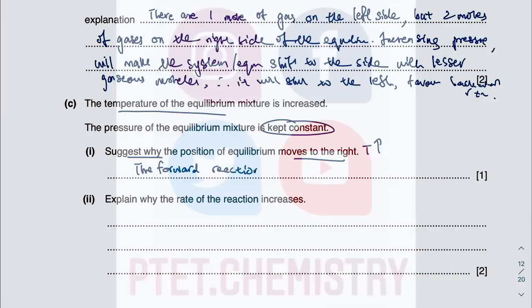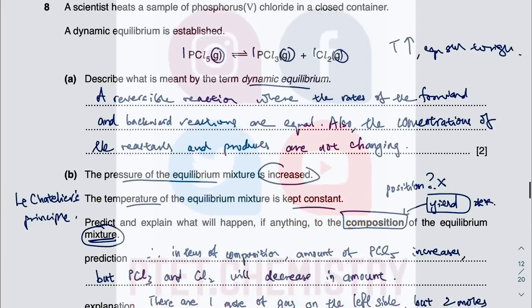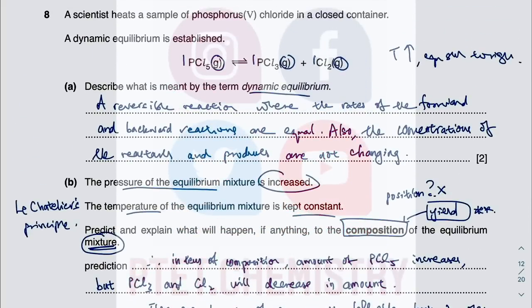I mean, that's how you would start off in explaining this kind of equilibrium prediction, if they actually give you the enthalpy change, right? But here they don't give you, so they just want you to come up with the idea on the enthalpy change. Let me walk you through it.